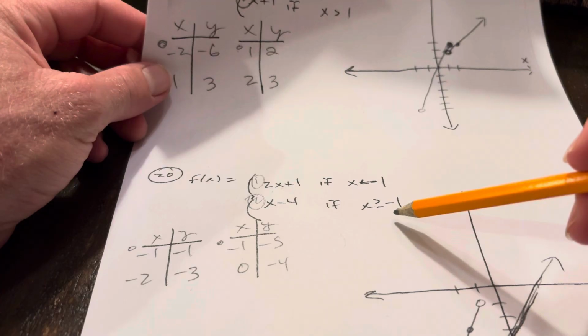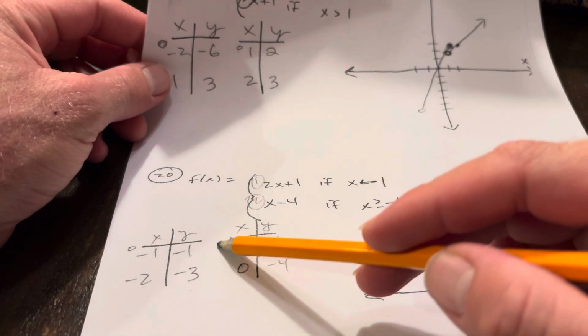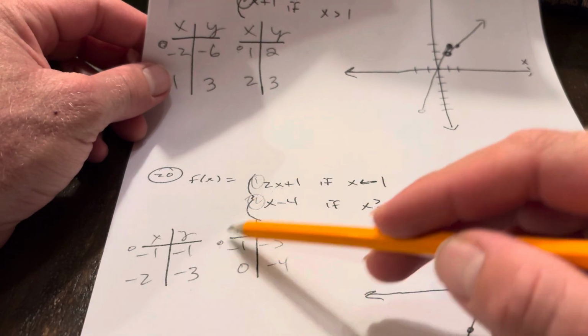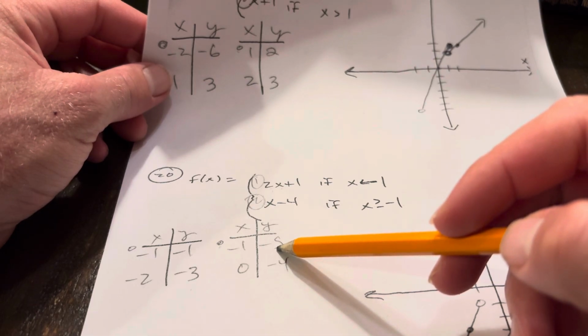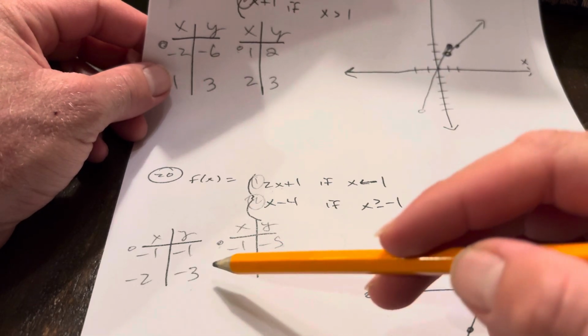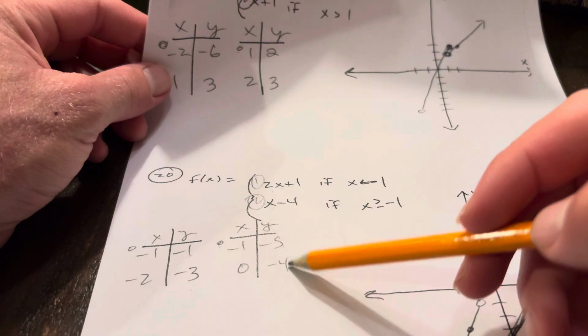Then x is greater than or equal to negative 1. Negative 1's that transition point. Closed circle at negative 1. Plug negative 1 for x. What is greater than negative 1? How about 0? Plug 0 in for x. And I get negative 4.